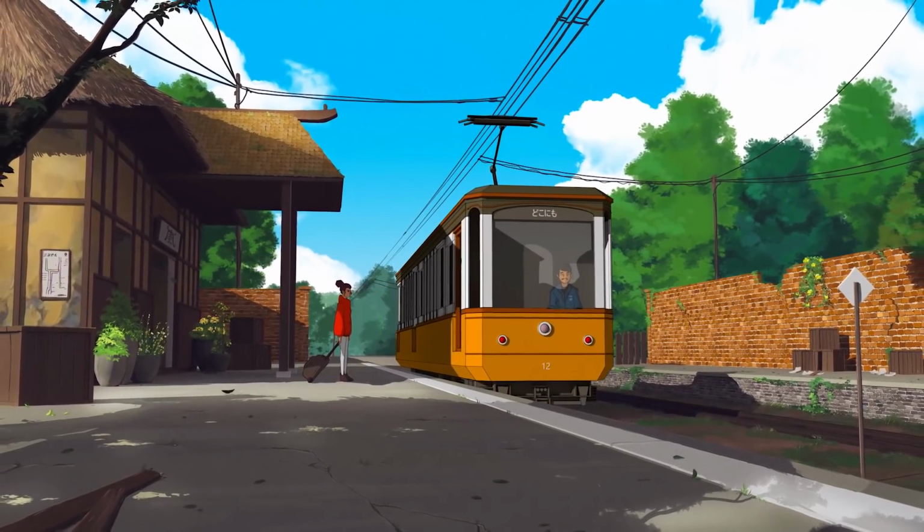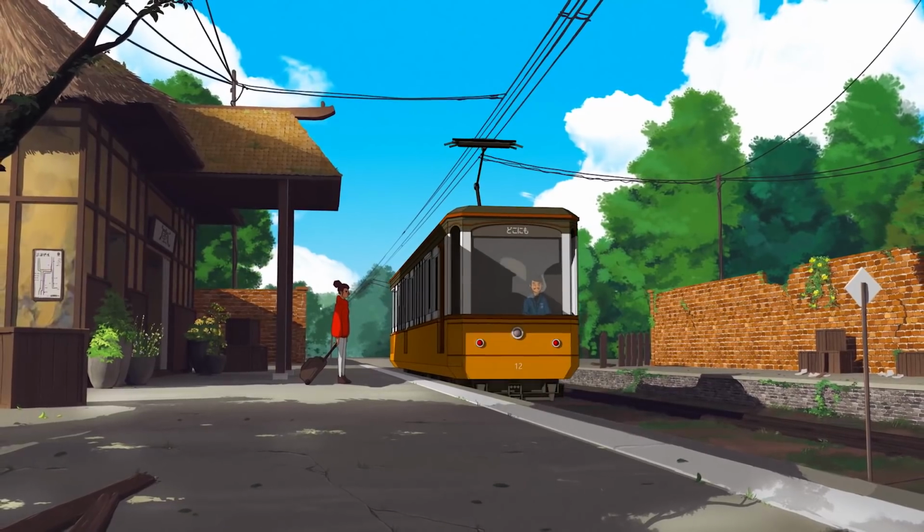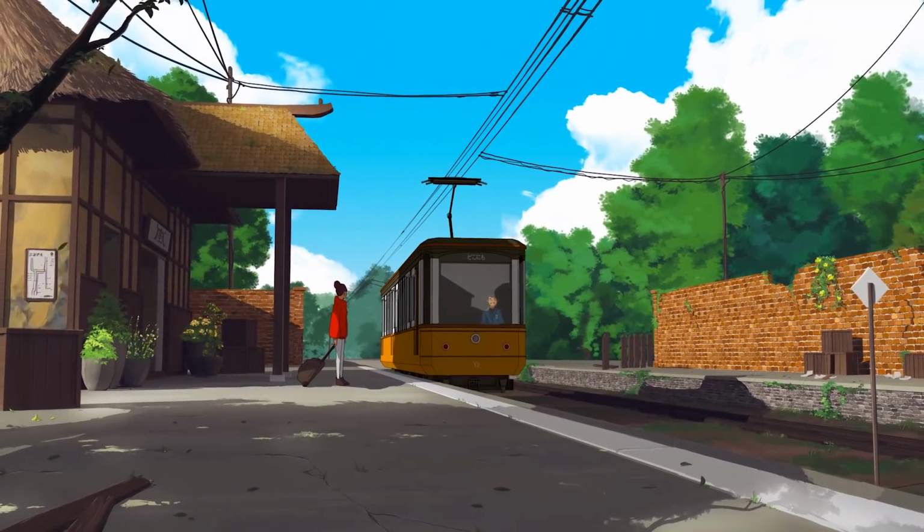What we will look at today is how I set up this animated scene, and I will talk you through the process of making it.